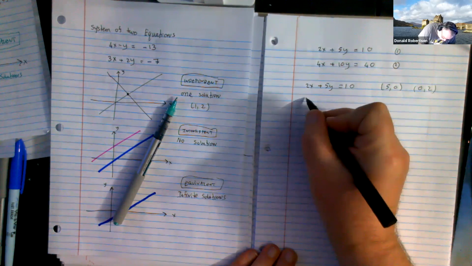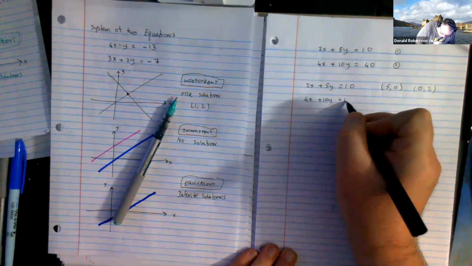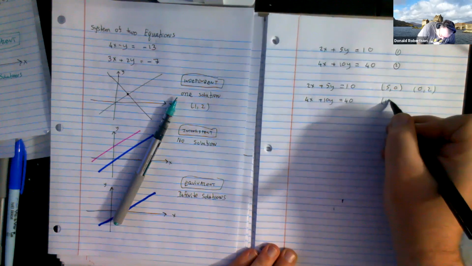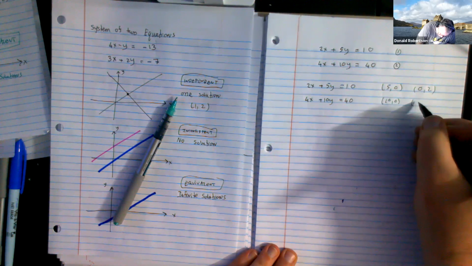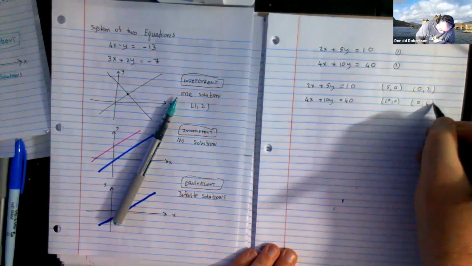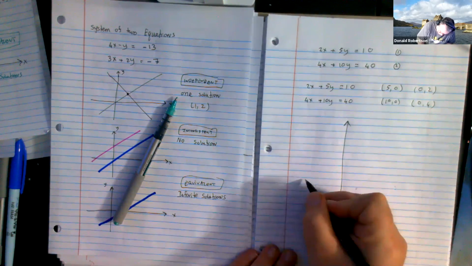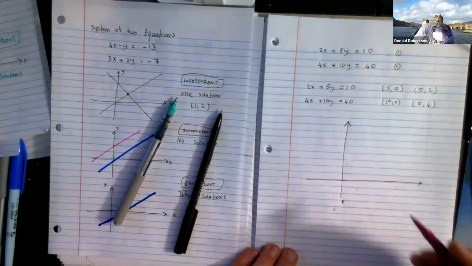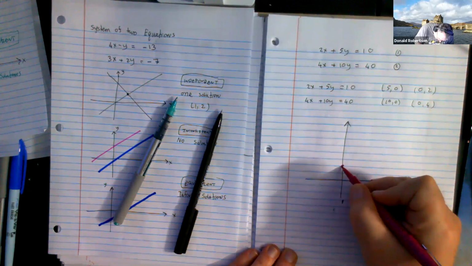If you choose this guy and you do the x and y intercept method 1 again, you're going to get the point 10, 0 and 0, 4. And if we do the first one, there's 5, 0, and there's 0, 2.